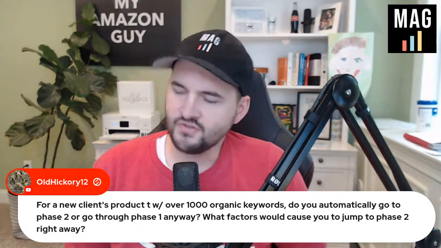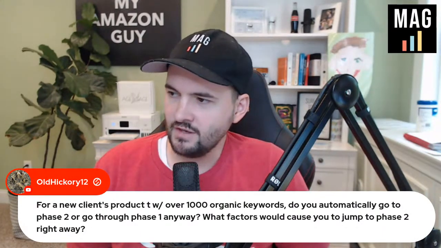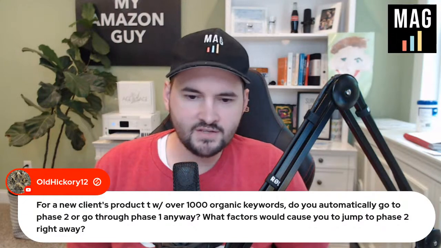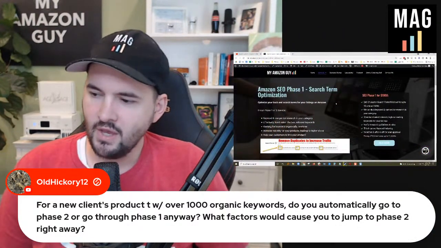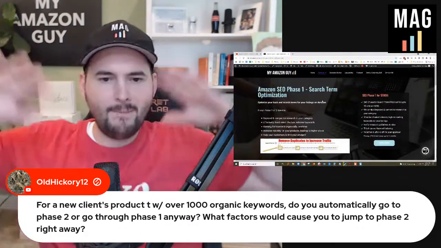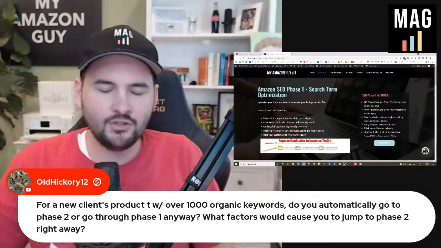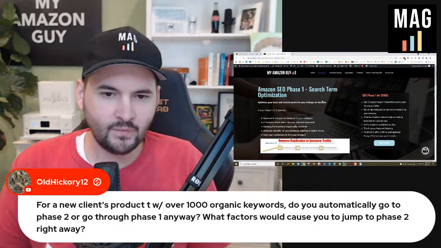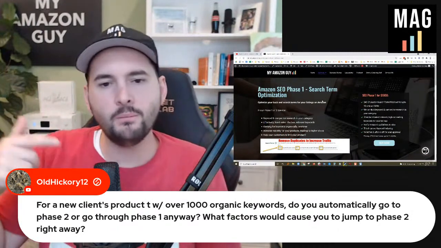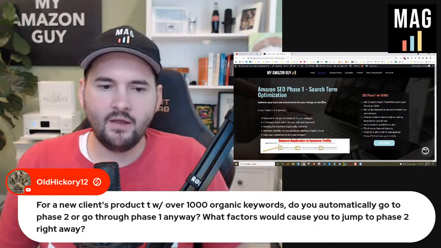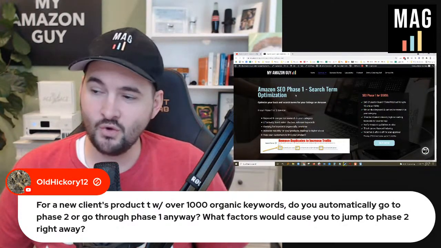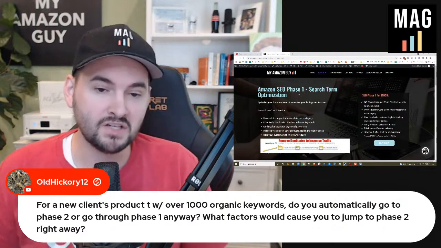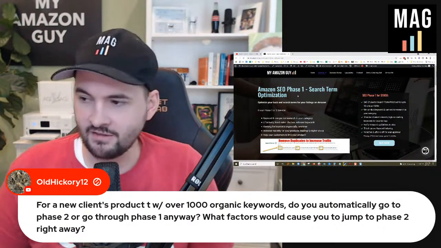So for those that don't know what our SEO process is, we have a 3-phase approach, and you can see it demonstrated here. Phase 1 is all about mass indexing: how many keywords can we get the product to show up for? Phase 2 is all about incremental indexing. And the answer to your question, Old Hickory, is we will frequently still run phase 1, but we might accelerate into phase 2 much faster when somebody's got 1,000 keywords.